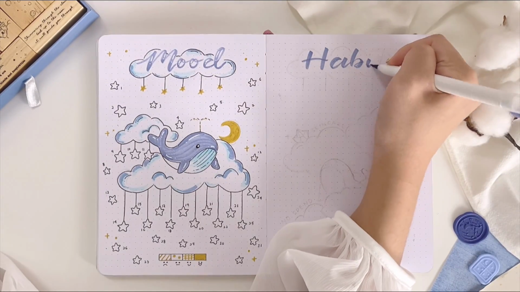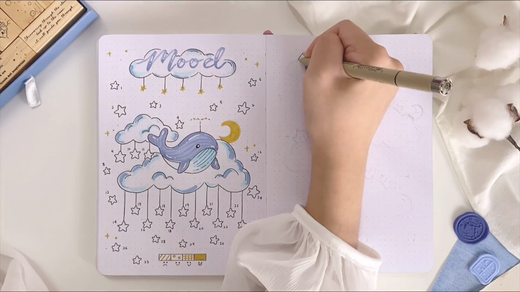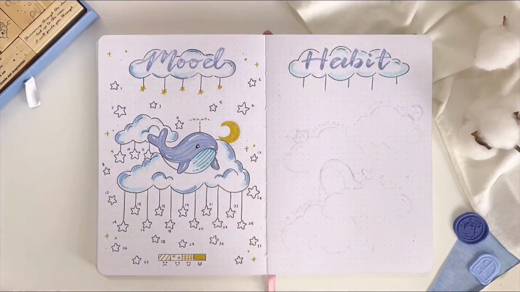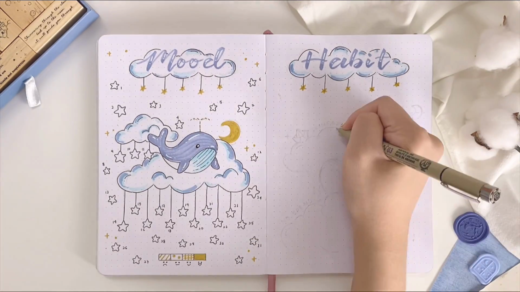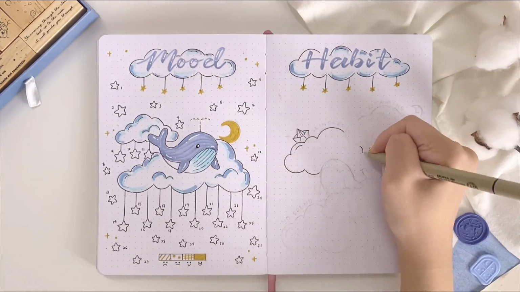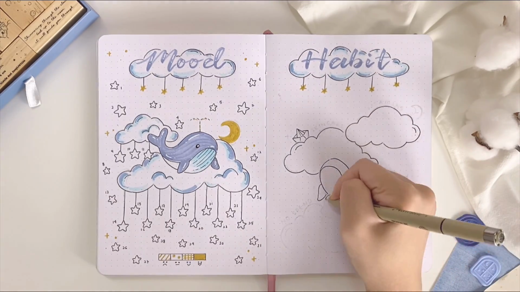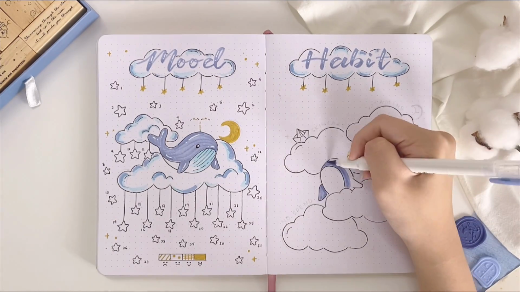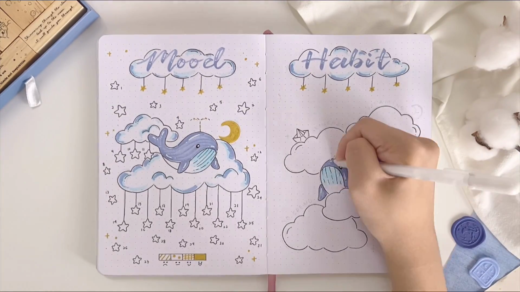And now moving on to the page on the right is going to be my habit tracker. For this month's habit tracker, instead of making the graph layout, I decided to make it more doodle intensive because I just really feel like drawing for this month. So yeah, what I did was I drew 4 clouds that represents all the 4 habits that I want to track, which are vitamins, skincare, flossing, and no spending.